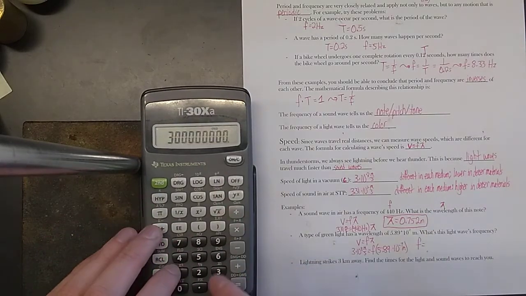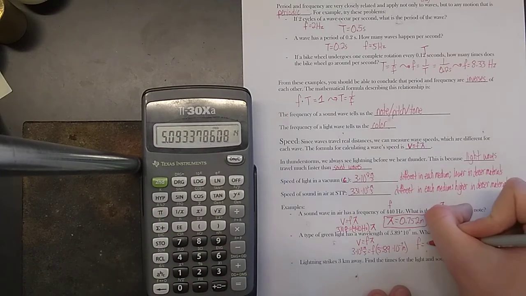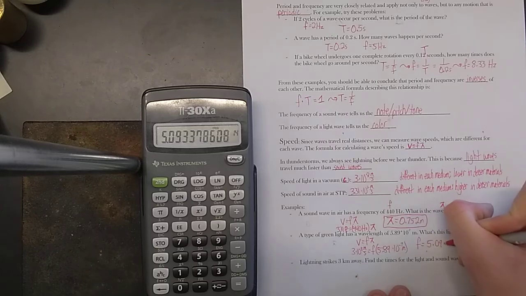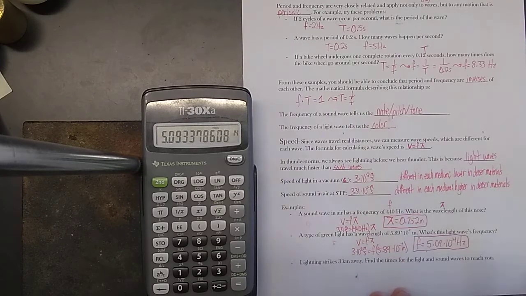3e8 divided by 5.89 times 10 to the negative 7th. The frequency is 5.09 times 10 to the 14th hertz. Think about what that means. That means that that light wave, that electric field, oscillates, because light waves are made up of electric and magnetic fields. That wave oscillates. It goes through basically 50 trillion cycles per second, and your brain interprets that as green color. That's crazy. That is so cool.